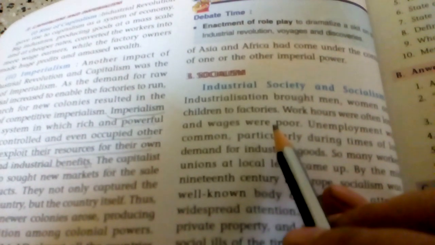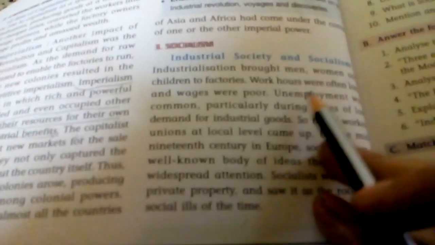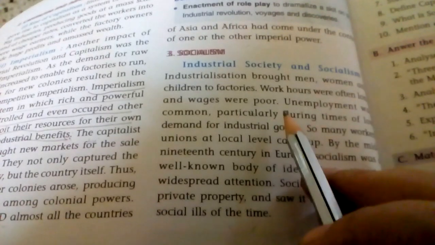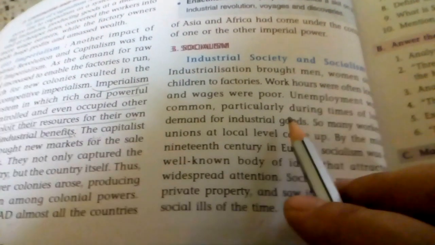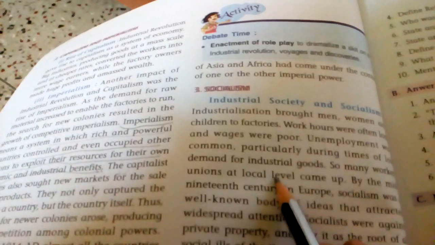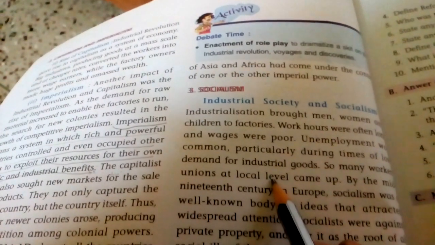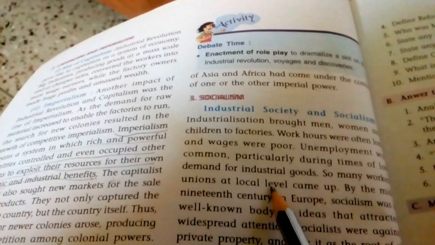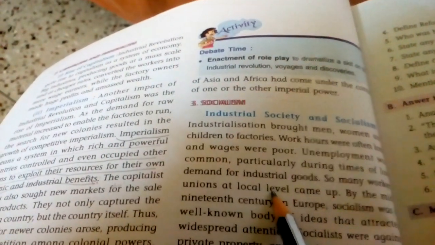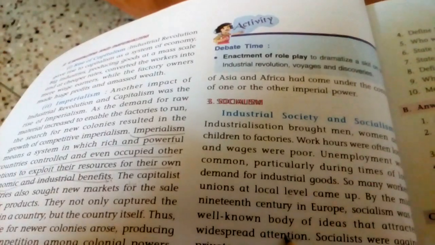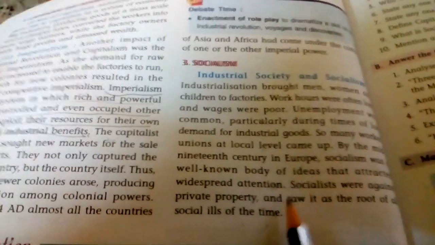Then socialism, industrial society and socialism. Industrialization brought men, women and children to factories. Even children were not out of it. Work hours were often long. Already we have seen wages were poor. Unemployment was a very common factor, especially during times of low demand. So we can see how the workers were worst affected. They had to work longer hours, they got very low salaries, and they did not get permanent jobs. In low demand times, they did not have any work. And we have also seen in urbanization that their housing facilities were poorly made, so they were living in very bad conditions.